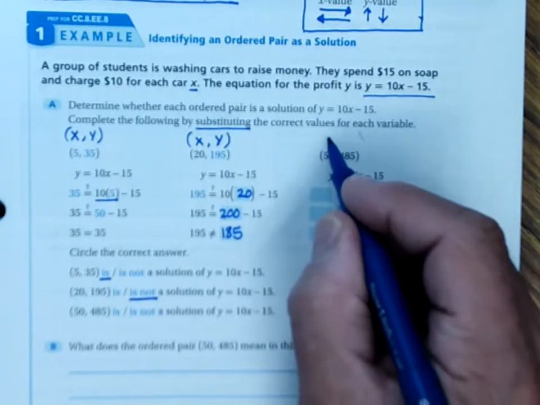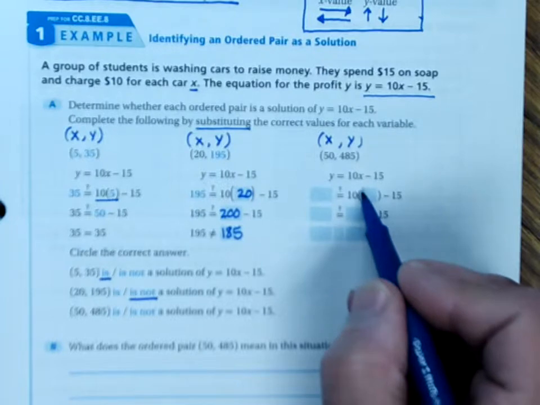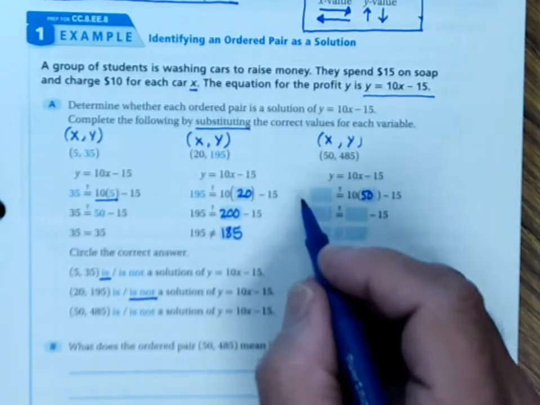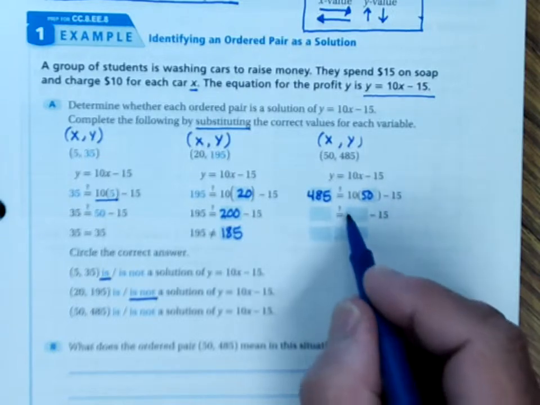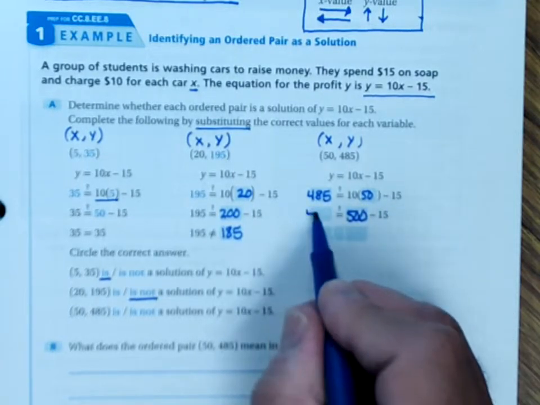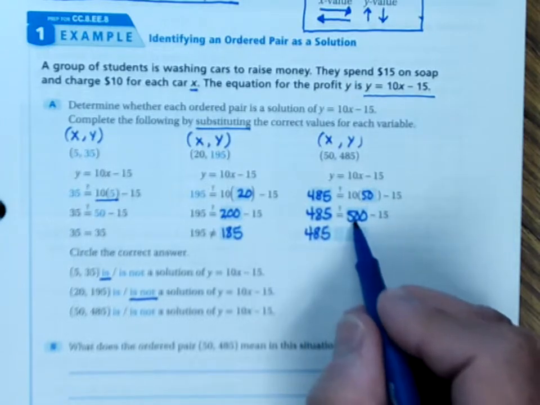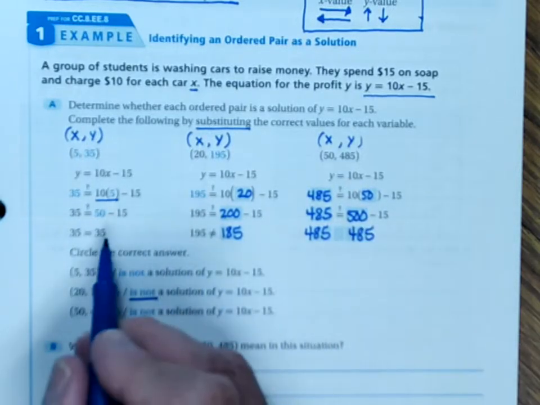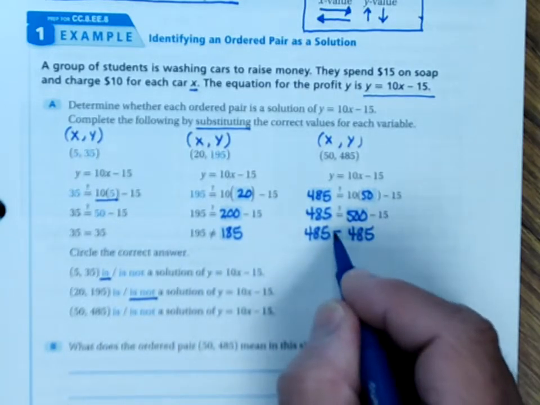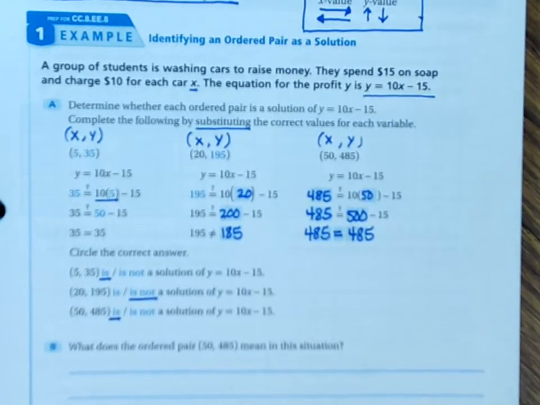All right, one more time. This is x, and this is y. So 50 should go right here. 485 should go over here. Order of operations, 10 times 50 is 500. Now this side doesn't change. This just stays 485. Now 500 minus 15 is 485. So then are we putting an equal sign or a not equal sign in there? We're putting an equal sign. And so then down here, (50, 485) is a solution of y equals 10x minus 15.